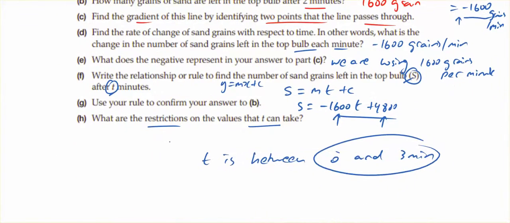So hopefully that gives you an idea of how to tackle these problems. I want everyone to be really comfortable with, instead of using y equals mx plus c, you can use other letters instead. It's the same thing. You're still just subbing in the gradient and subbing in the y-intercept to get the equation.